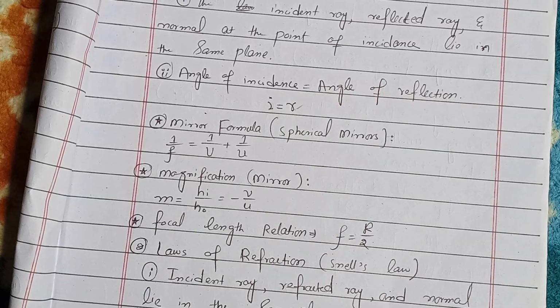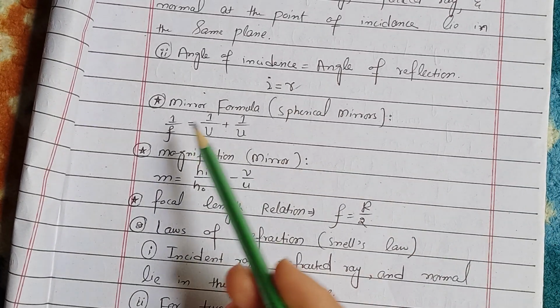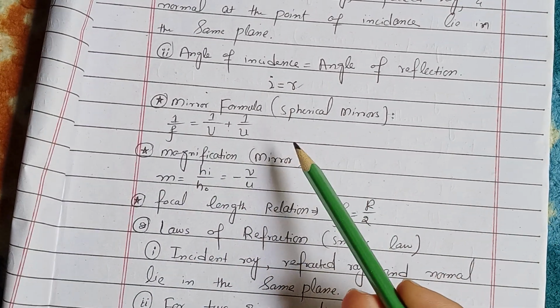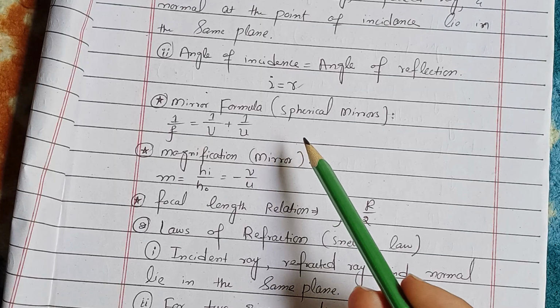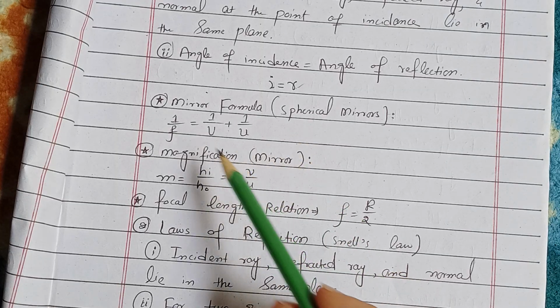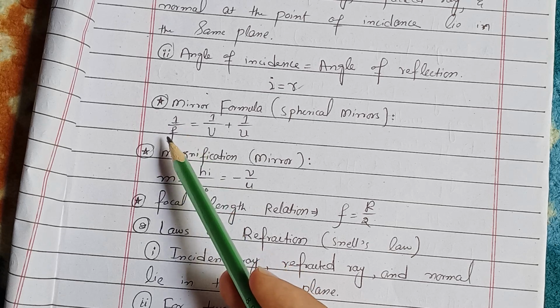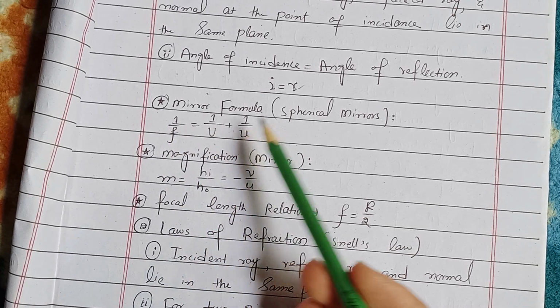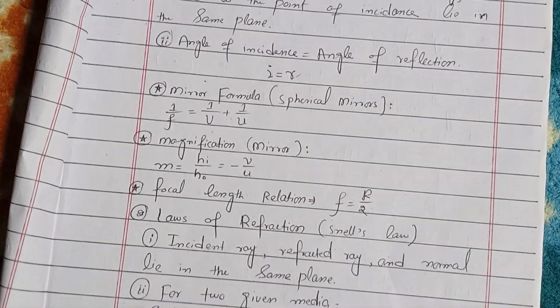Now one of the important things here is the mirror formula. What is the mirror formula? It is also called the spherical formula. So the mirror formula is that 1 over f is equal to 1 over v plus 1 over u. Okay, so this is the mirror formula.